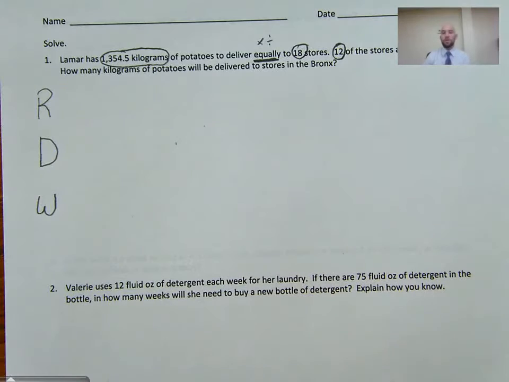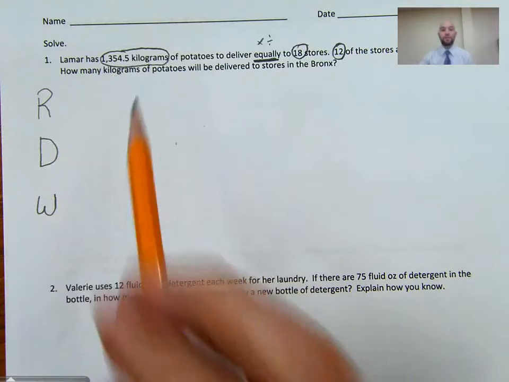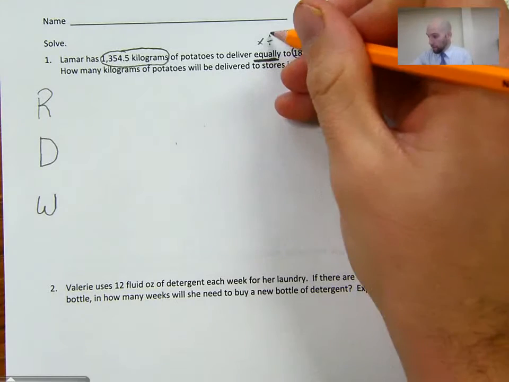But the way that you might know if you weren't sure, whenever we're splitting a total up into parts, that's going to be a division problem. When we're taking equal parts and we're putting them together and trying to find a total, that's going to be multiplication. So when we have 1,354.5 kilograms of potatoes delivered equally, separated equally, or divided equally, we know that's going to be division.